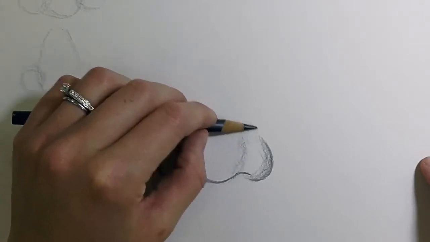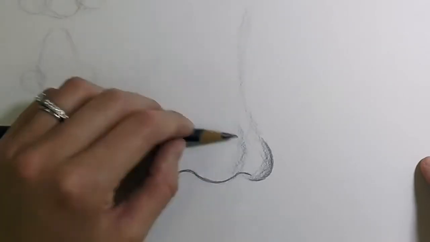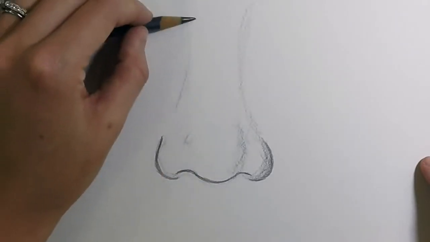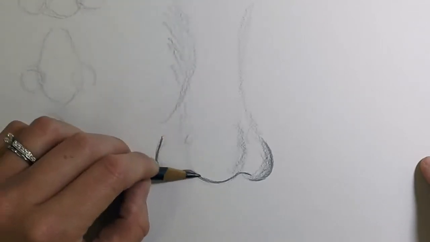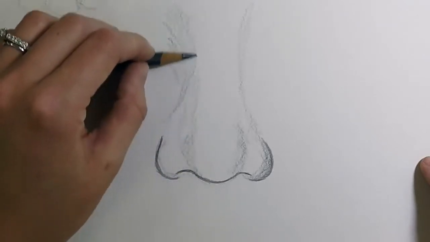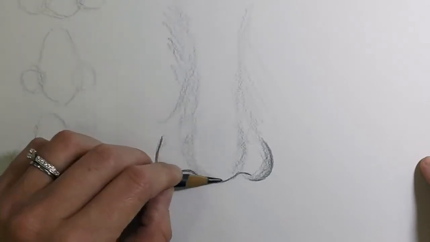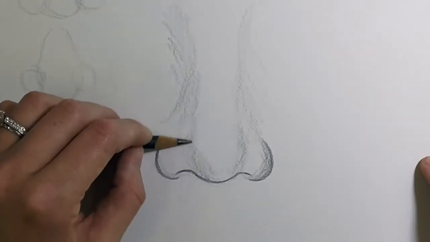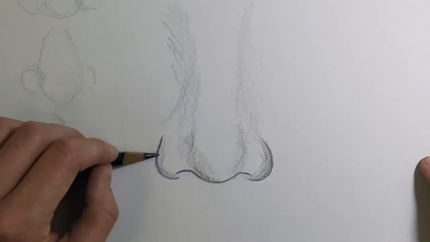So think about this as like how you would shade a sphere. You're curving around the shapes, and on the bridge of the nose you're kind of curving outwards so that we can get the feel of that shape. Remember, with the bridge of the nose, don't just draw lines. There aren't lines there. It's all just shading. So if you have really strong light, you might not even see the bridge of your nose.